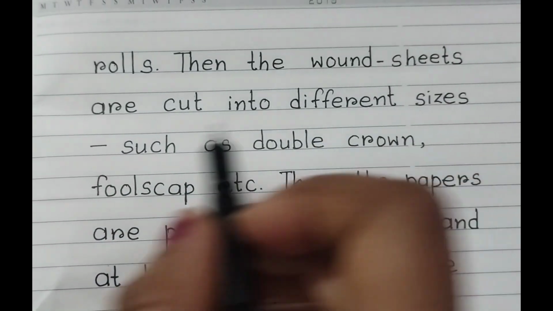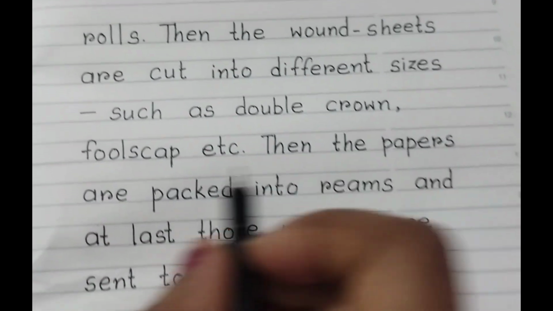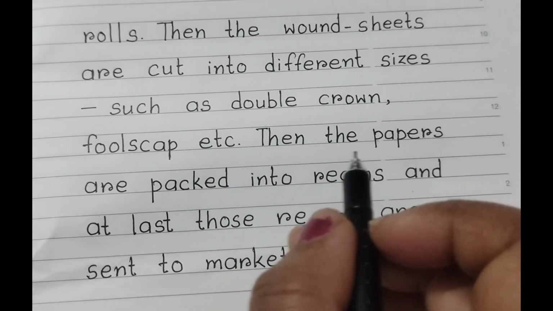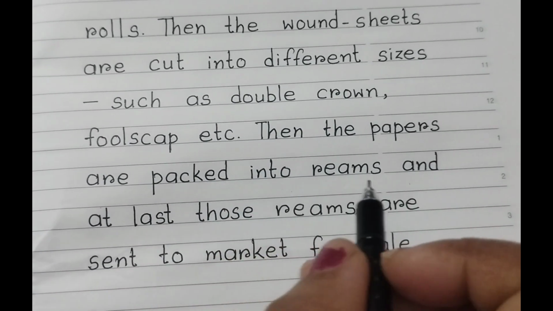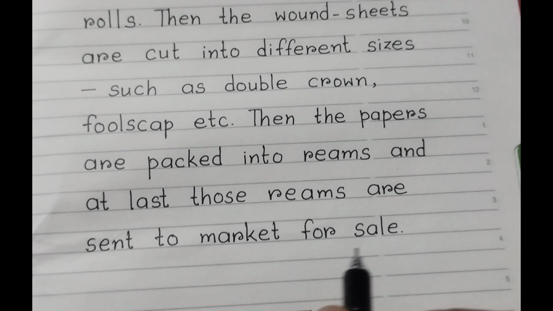Then the wound sheets are cut into different sizes such as double crown, foolscap, etc. Then the papers are packed into reams and at last those reams are sent to market for sale.